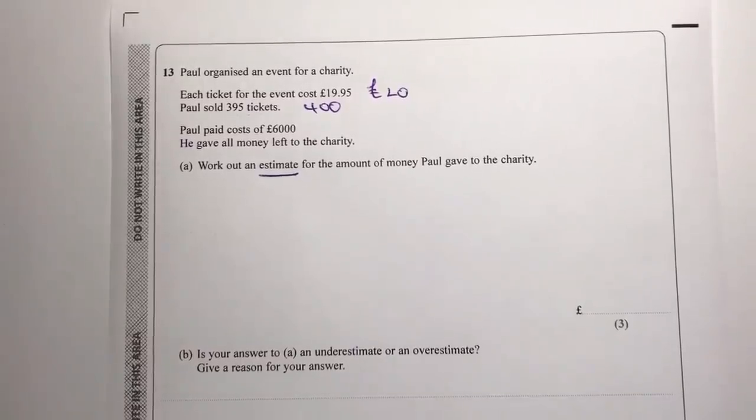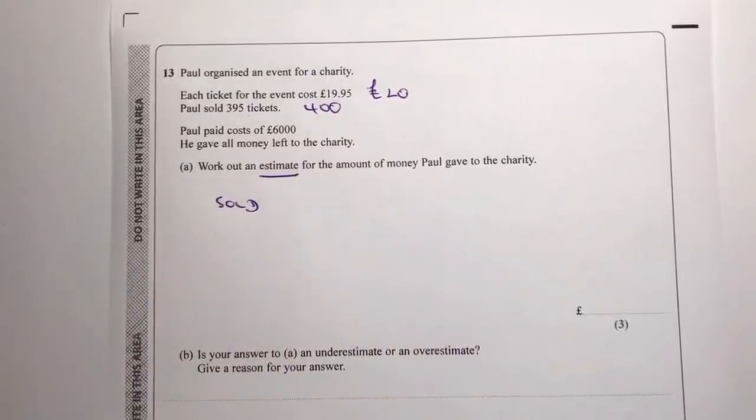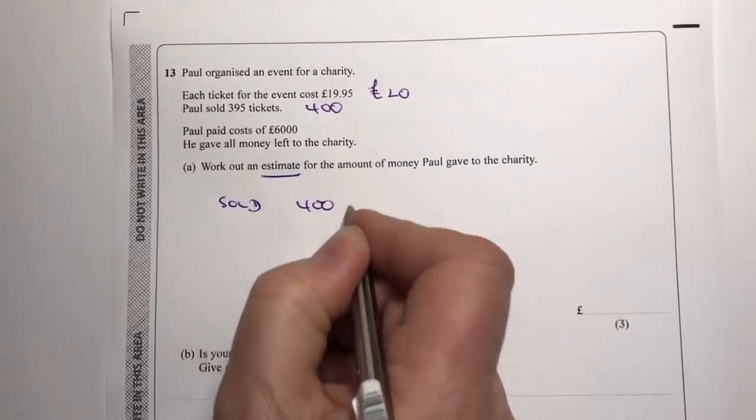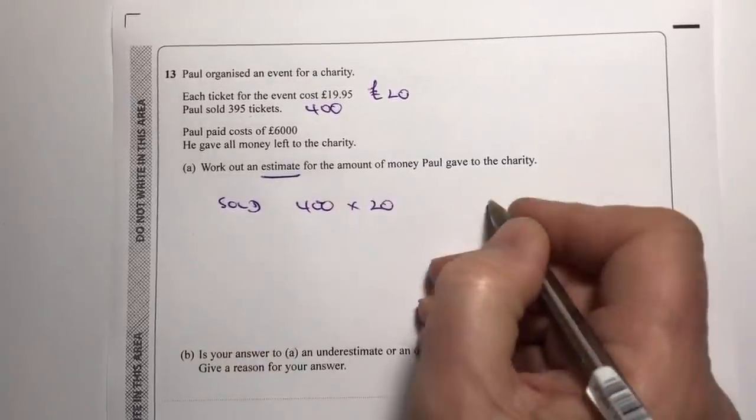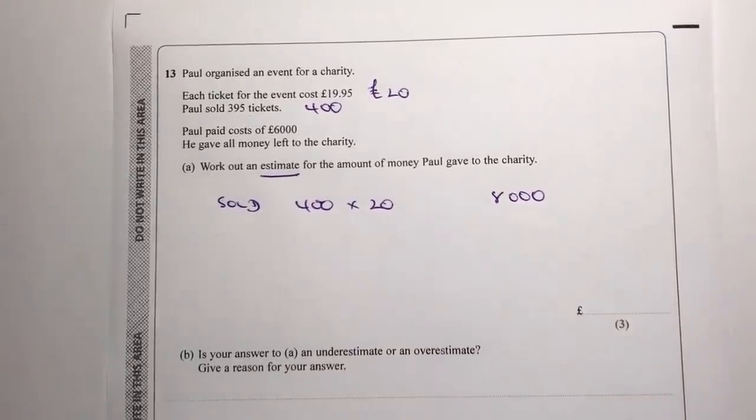Okay, and then it says work out an estimate for the amount of money Paul gave to charity. Well, let's just work out first how much he actually sold. Okay, so what did he make in terms of selling? Well, he sold 400 tickets, each at £20, therefore he sold £8,000 worth of tickets. I bet he was busy. Okay, all right.